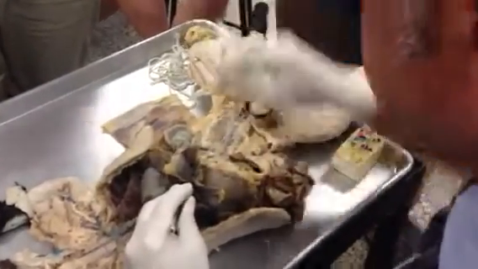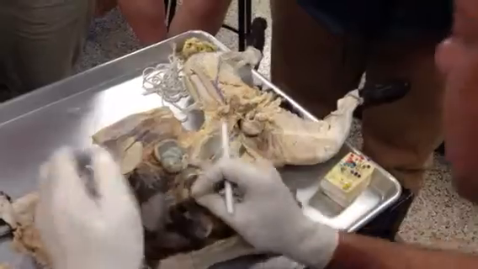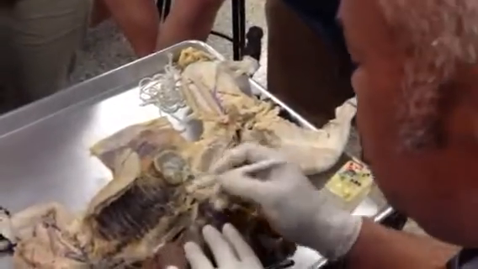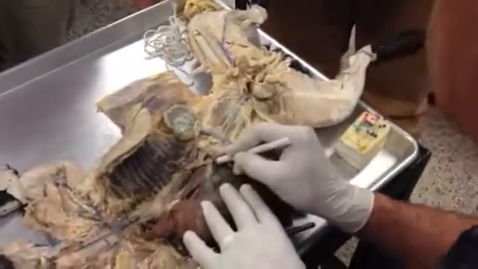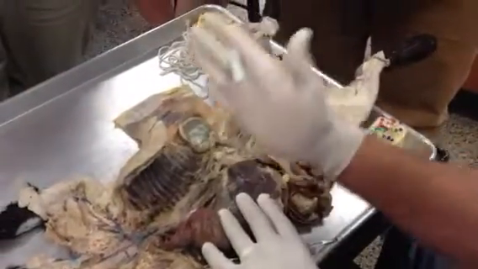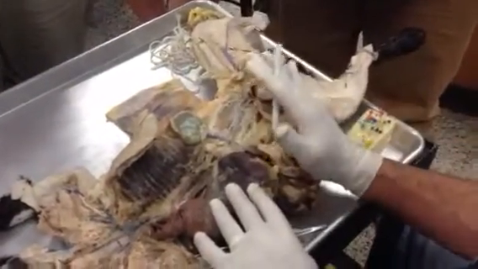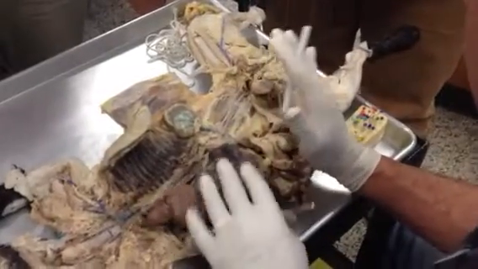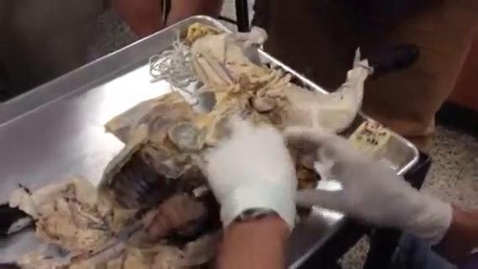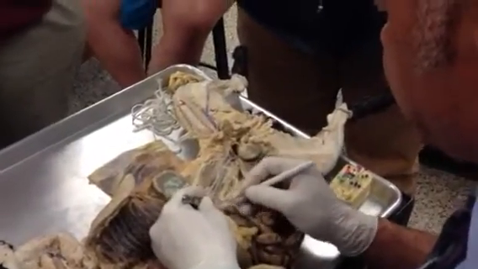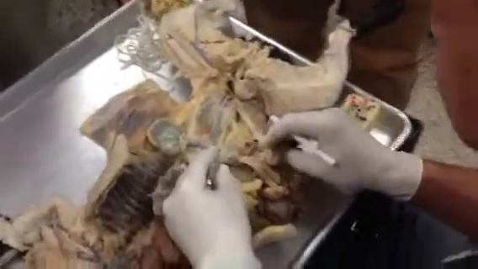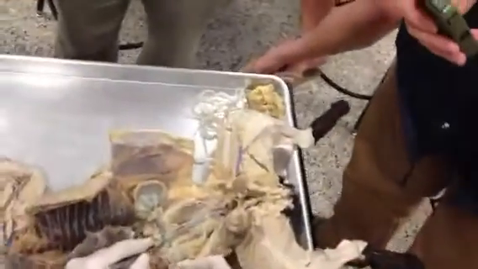Okay, let's take that out of the way. In the thoracic cavity, there is my aorta, thoracic aorta. So what we're seeing in there really isn't much there until we cross the diaphragm into the abdominal pelvic area. Right? So let's do that. So we cross over into the abdominal pelvic, and there is my inferior vena cava right there.